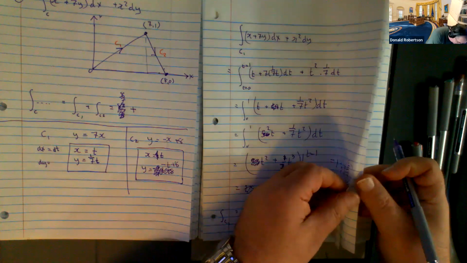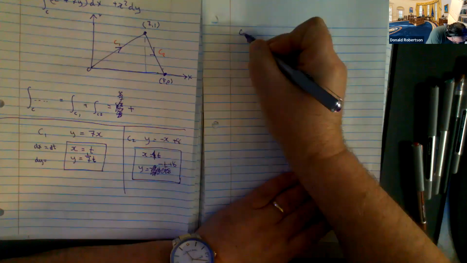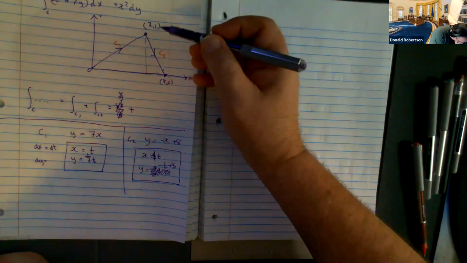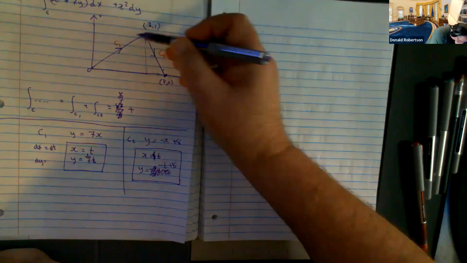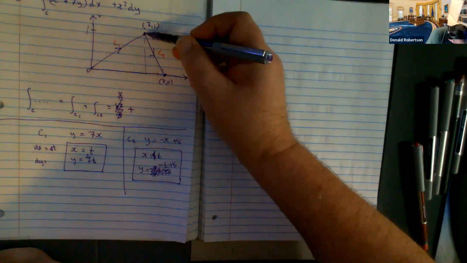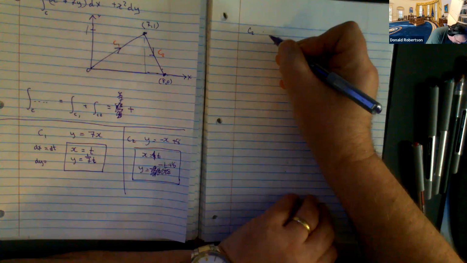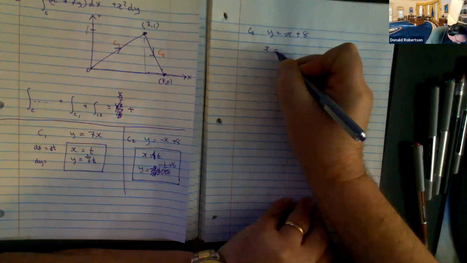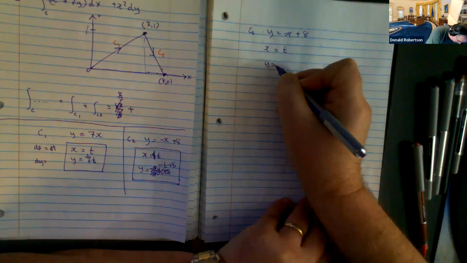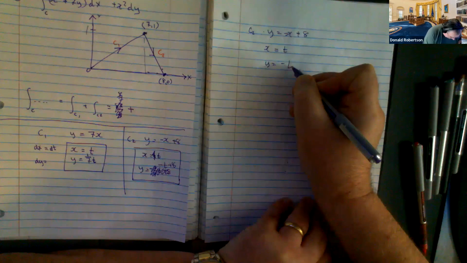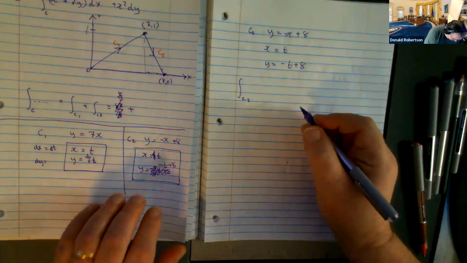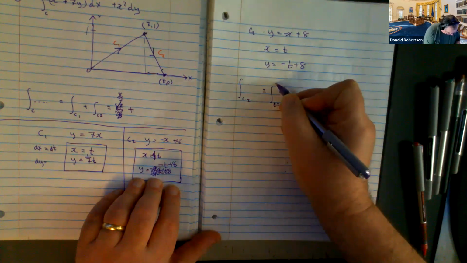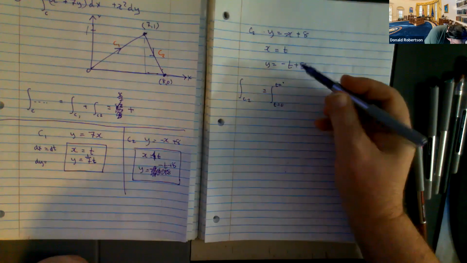And that's C2. Let's double check it. It is negative x. That's 1, so it goes down 1 along 1. So it is y equals negative x plus 8, and that is x equals t and y equals negative t plus 8. So the integral of this one is going to be from t equals 0 to t equals 1.